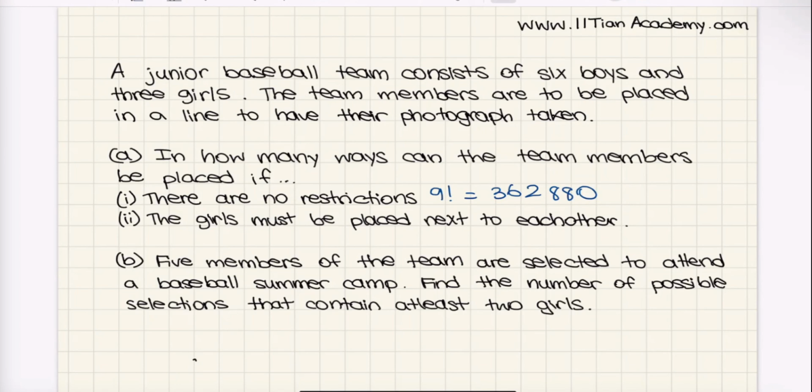Okay, now how would we do it differently if the girls must be placed next to each other? Well, if the girls must be placed next to each other, we're going to first treat them as though they're all one person because they move together as a group. So the 6 boys can be placed anywhere, plus there's a seventh person. Really the seventh person is 3 people, it's the 3 girls, but they must stand next to each other, so they must be treated as one person. So that's going to be just 7 factorial.